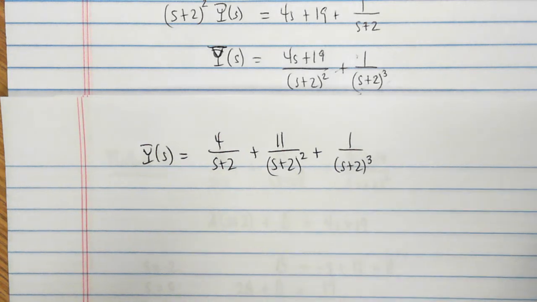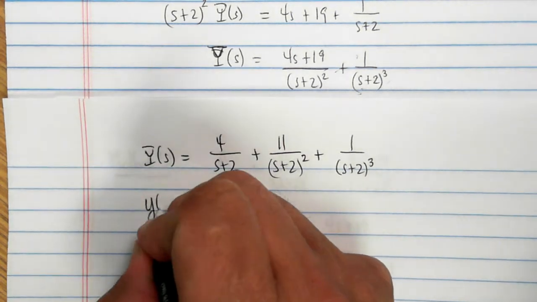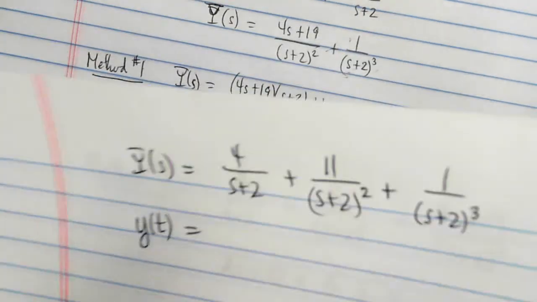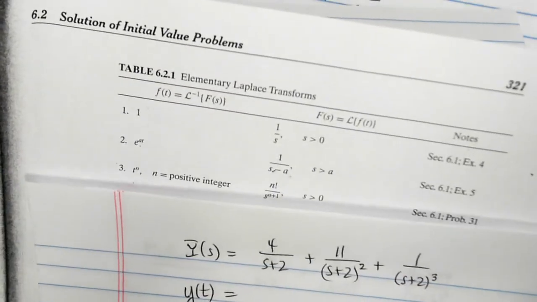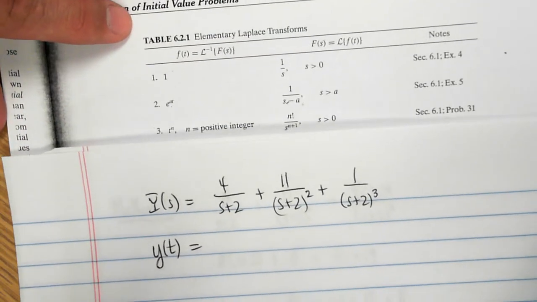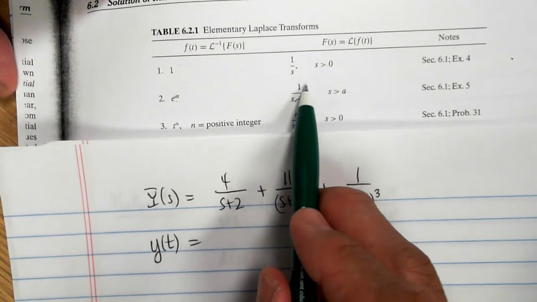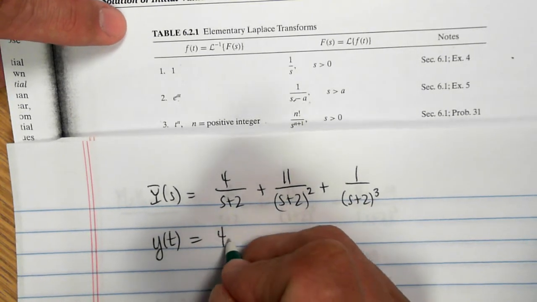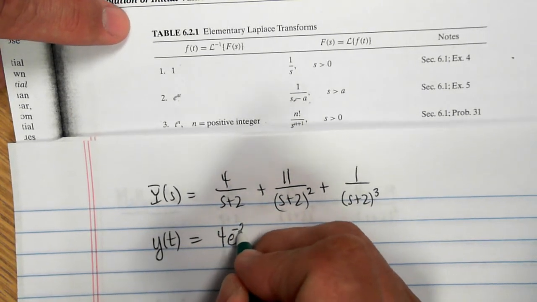Okay, from this point forward, we have to use our table to figure out how to find the original function. So y of t equals, referring to the table, the first bit comes off this part of the table, 1 over s minus a. That fits this pattern, so I get 4 times e to the minus 2t.